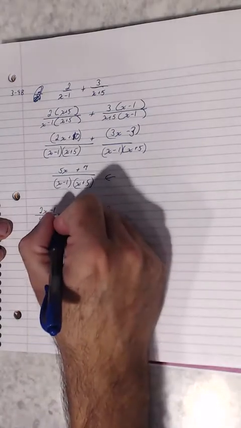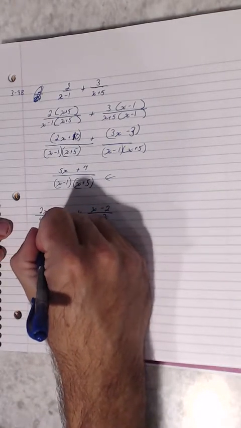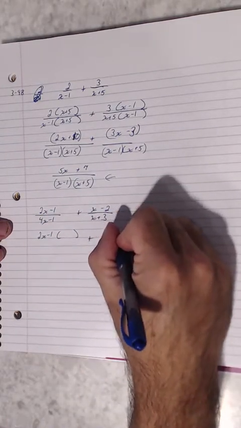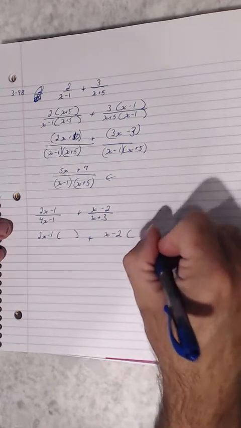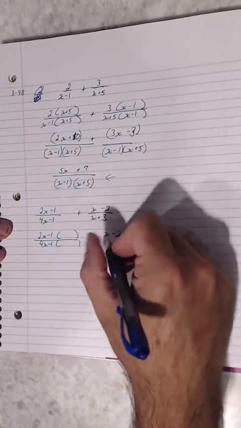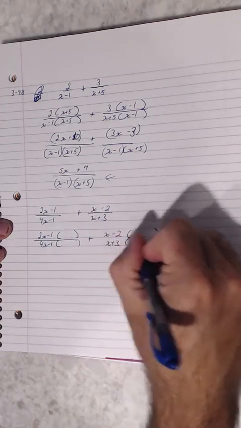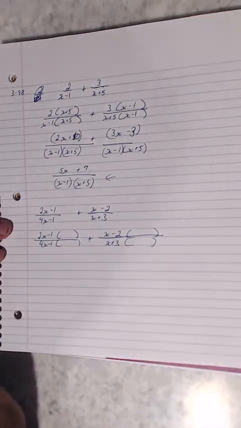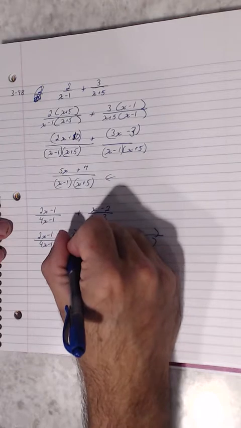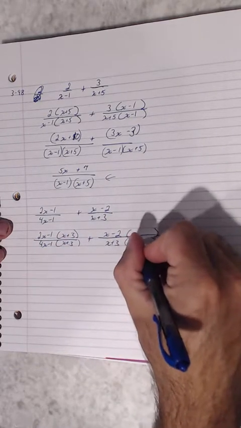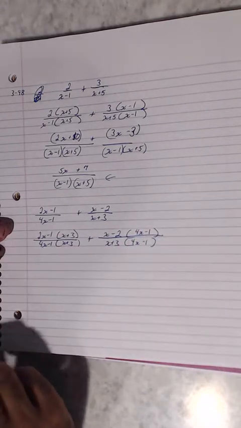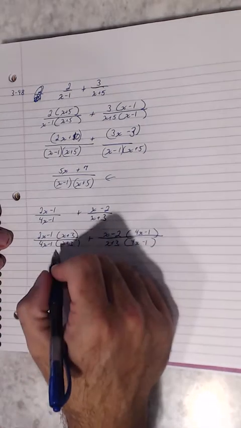So we're going to multiply each of these by the opposite denominator. Okay, so we're going to multiply this by x plus 3. We'll multiply this by 4x minus 1. Okay, now, how are you going to do that? FOIL it, first, outer, inner, last.